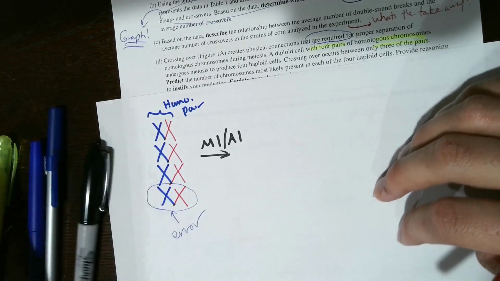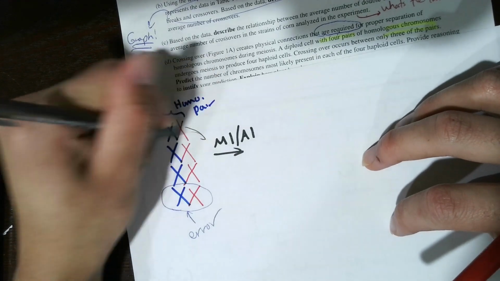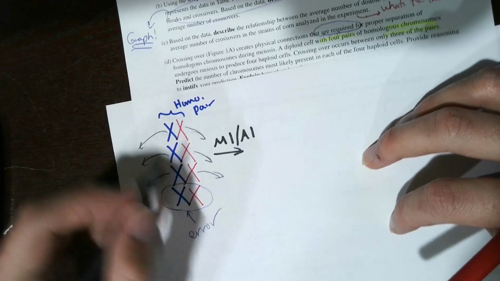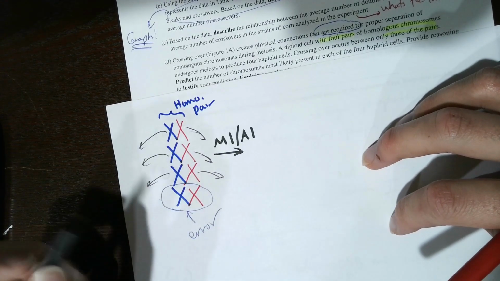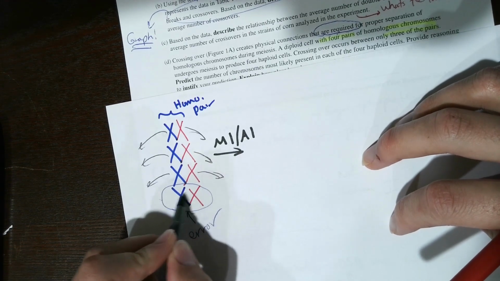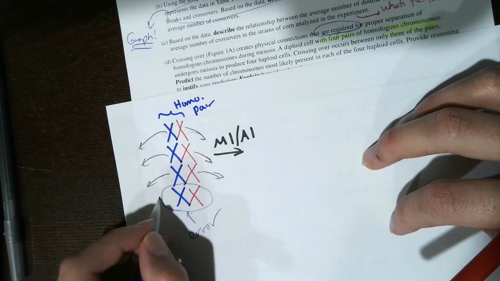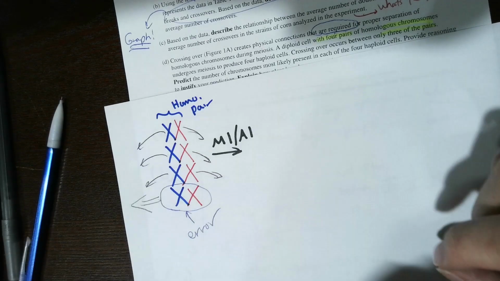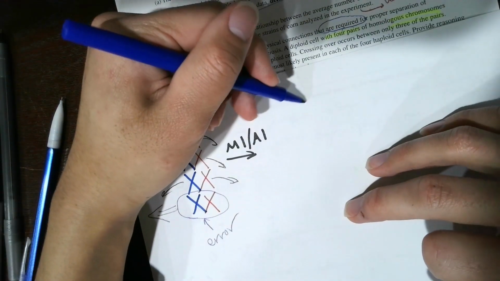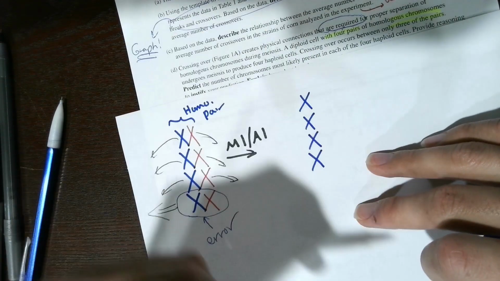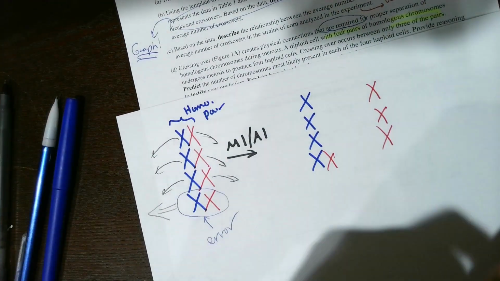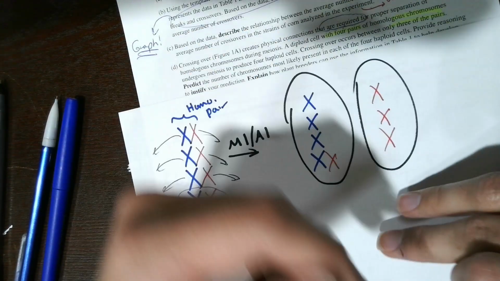So that means when the spindle fibers come, and they pull each one of these apart, this one's not really going to get pulled apart. This one can't get pulled apart because there was an error. So it means the whole thing is going to get pulled this way, or the whole thing is going to get pulled that way. So let's say it gets pulled this way. That means when we separate them into their own cell, one of the cells is going to look like this. One of the cells is going to look like that.